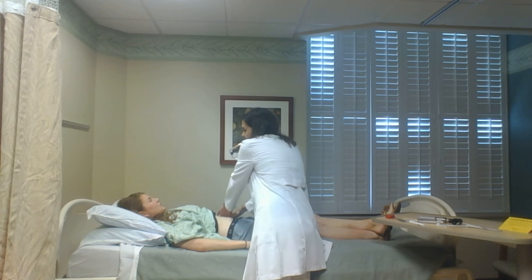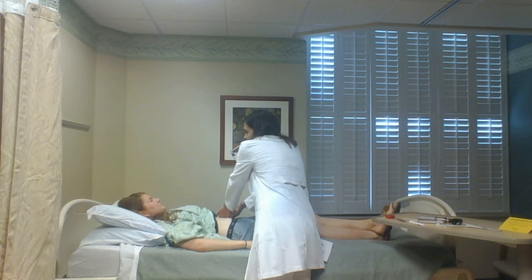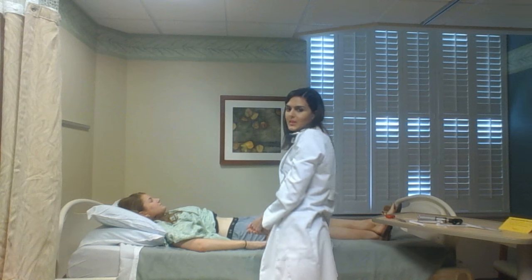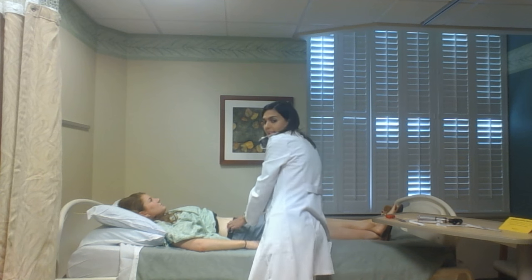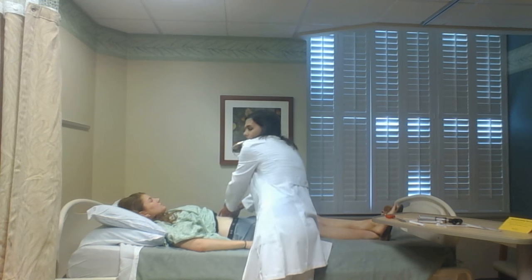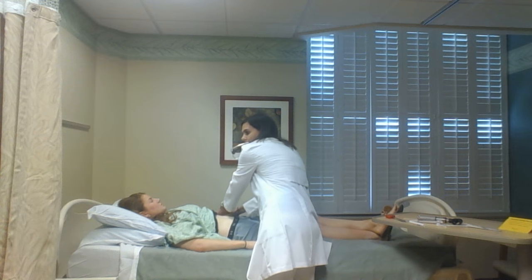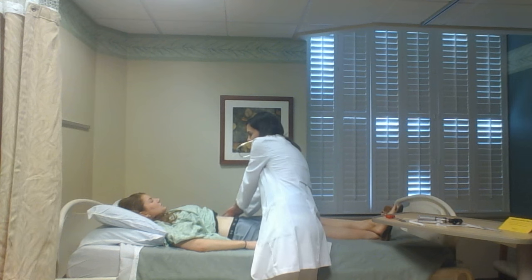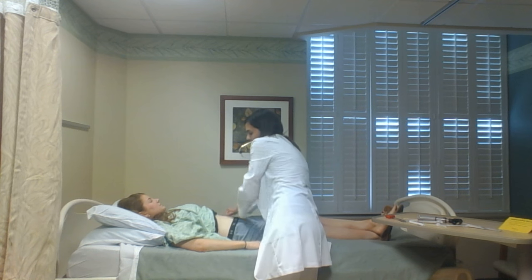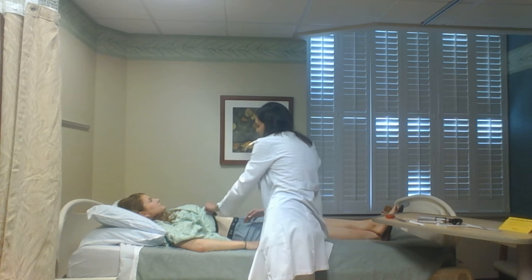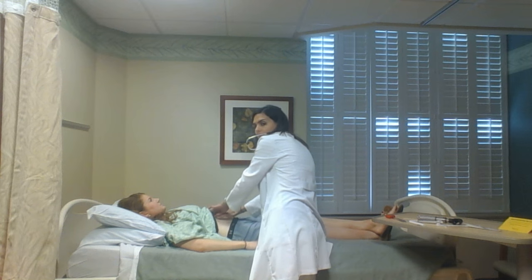And then I'm going to palpate the spleen. I'm going to have you take a deep breath. Great. And I cannot feel the spleen, and this is normal. I'm going to assess her right and left kidney. I'm going to place one hand on her flank and the other on the costal margin. I want you to take a deep breath. And again. And then I'm going to palpate the aorta. I'm looking for any aortic pulsations.